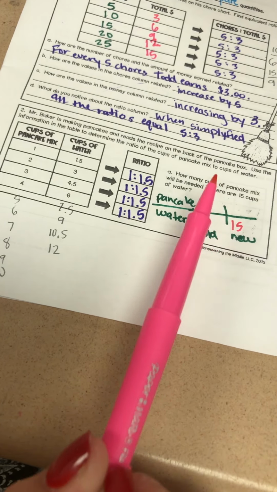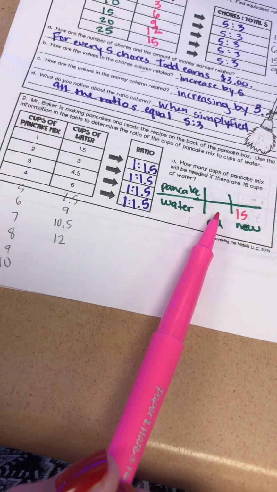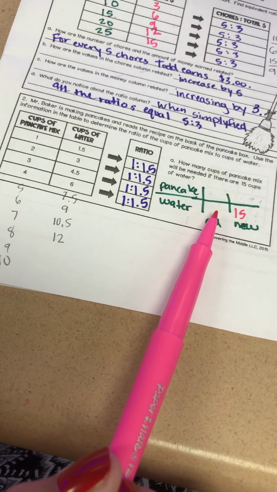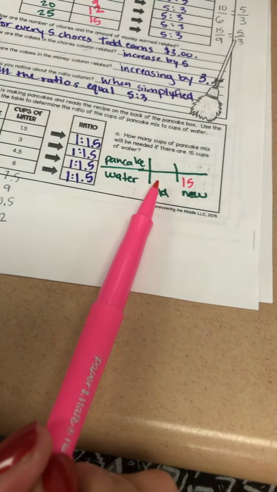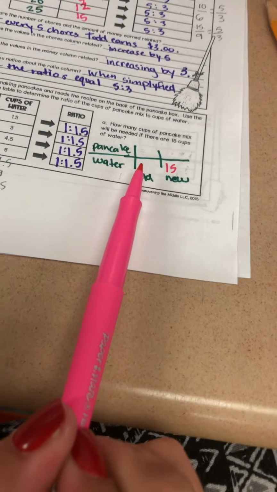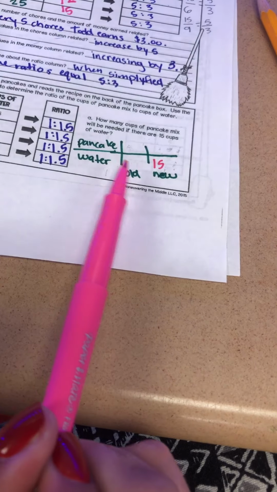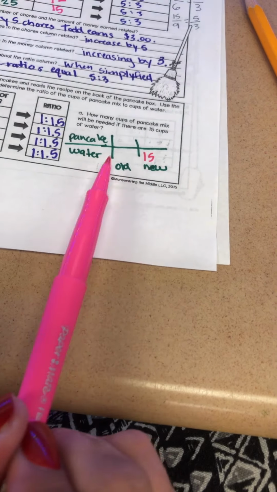You can put any of those in there. But look, if I would have chosen 4 to 6 to put in there, and say I have a 6 written right here, 6 times what gives you 15? Yes, something, but it's a decimal. So you don't want to sit there and do all that work, right? So you're going to try to find something good for your old numbers that you can work with.